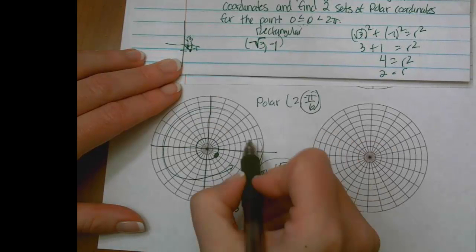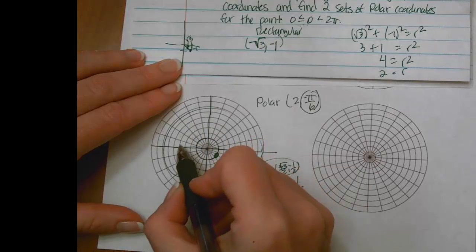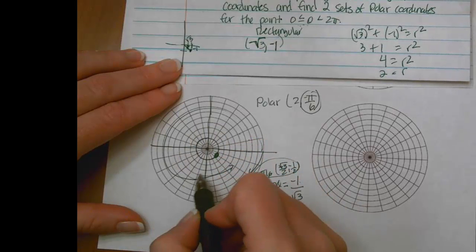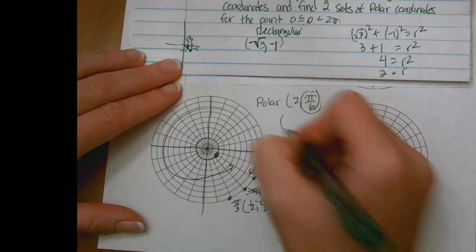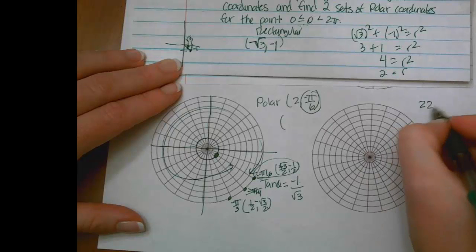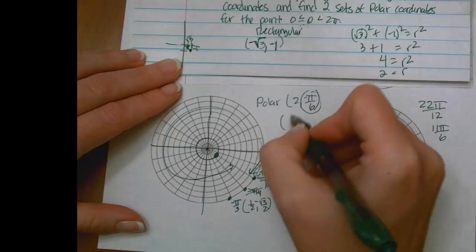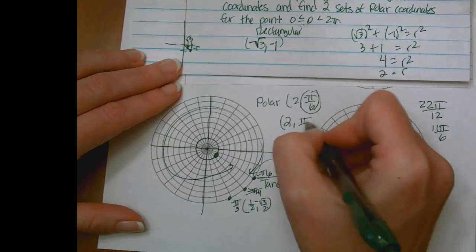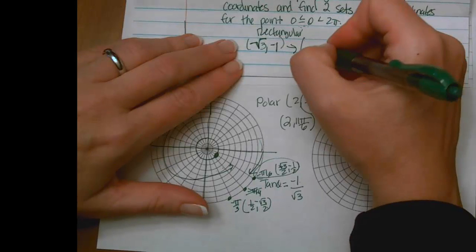So if I go 1, 2, 3, 4, 5, 6, 7, 8, 9, 10, 11, 12, 13, 14, 15, 16, 17, 18, 19, 20, 21, 22, if I do 22 pi over 12, this gives me 11 pi over 6. So 11 pi over 6 is one of my answers.